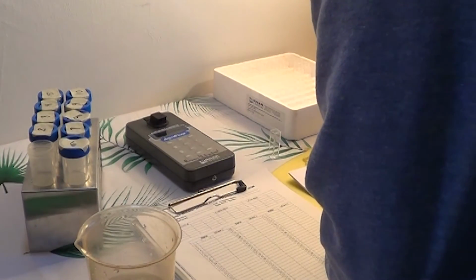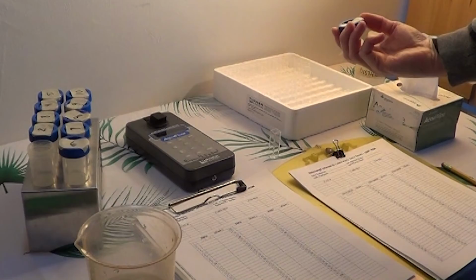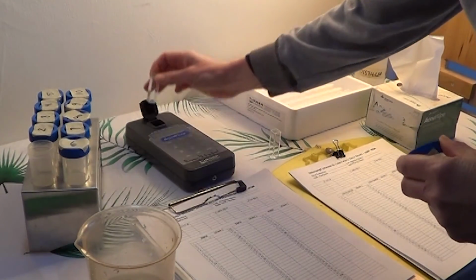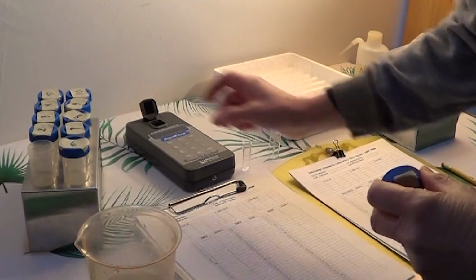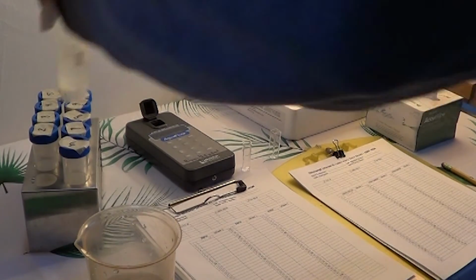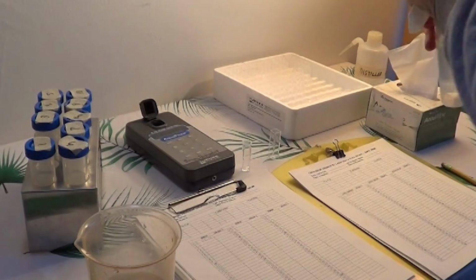And we put this again in the first column, number 1. Take the cuvette out, we'll dump that into our waste beaker, and then we can move on to our next sample, which here is number 2.